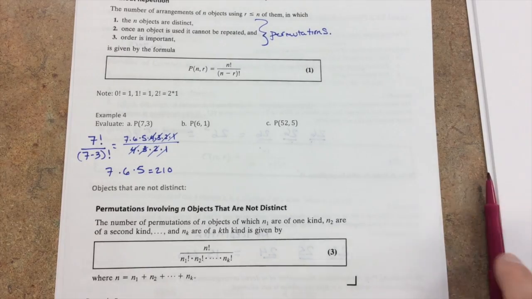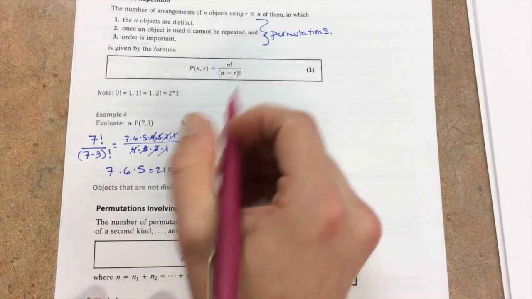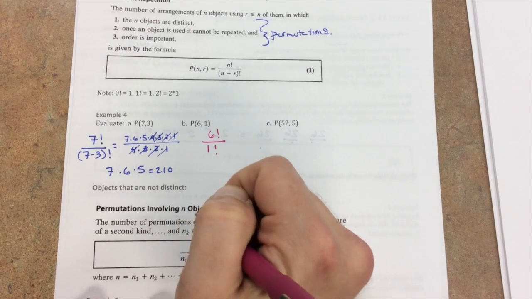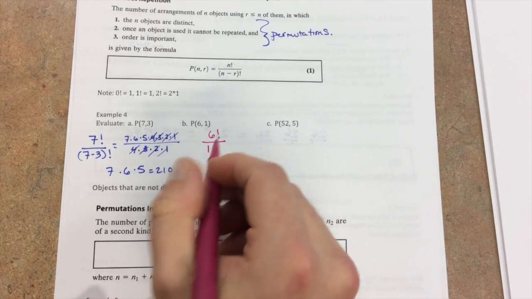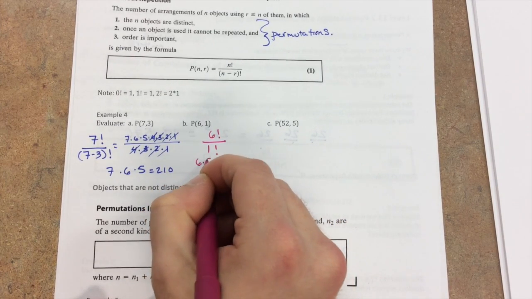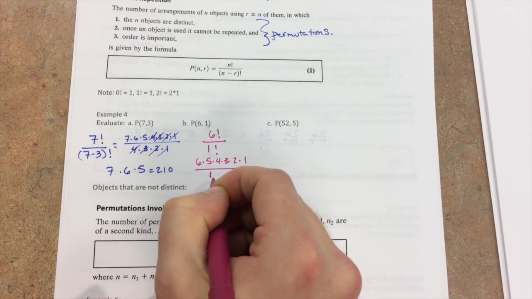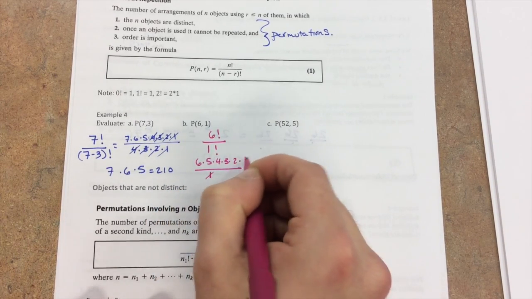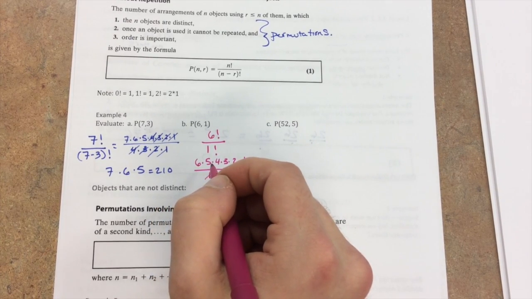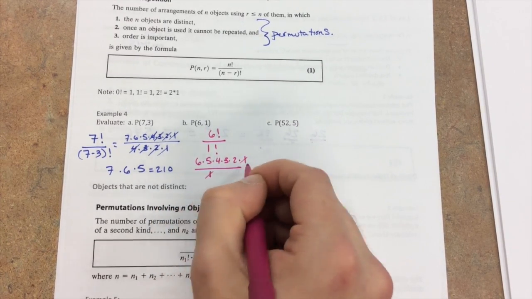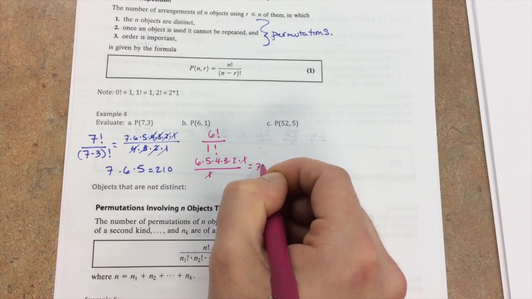6 permute 1. I'm going to write out the formula, 6 factorial over 1 factorial. Well, 6 factorial is 6 times 5 times 4 times 3 times 2 times 1 over 1. These ones cancel. And you have 720.